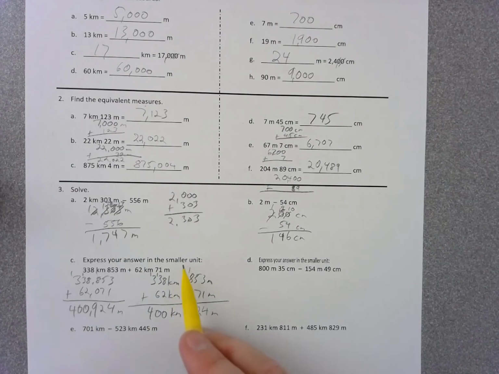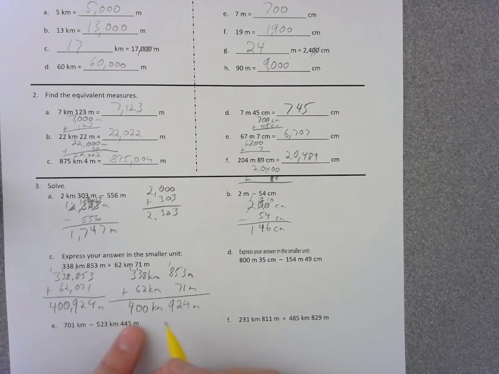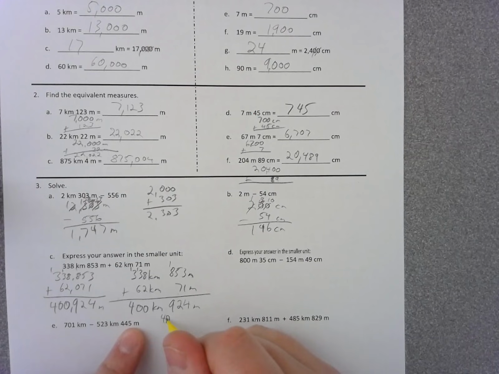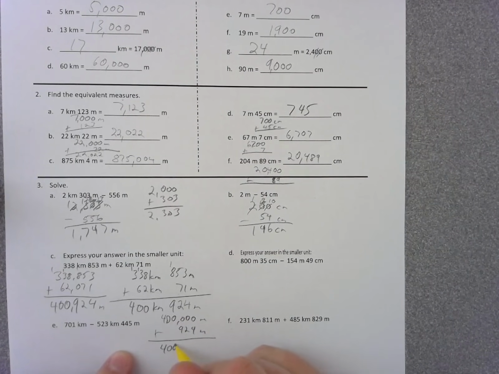We need to convert it to the smaller unit. And so that one will become that. So 400 kilometers is 400,000 meters plus 924 meters. That gives us 400,924 meters.